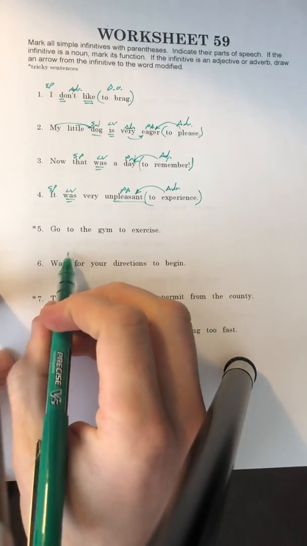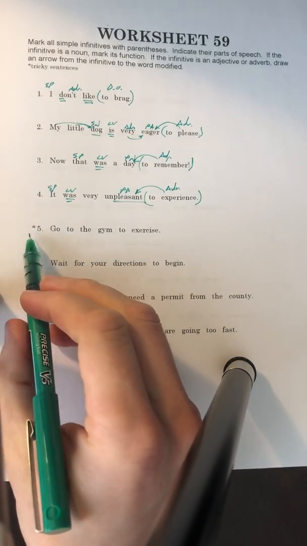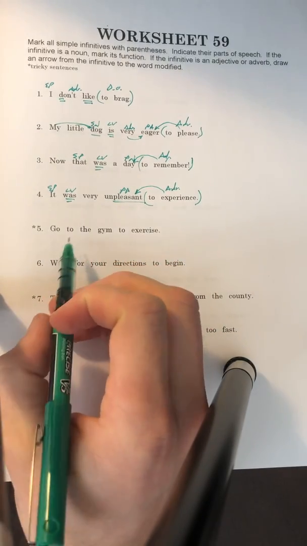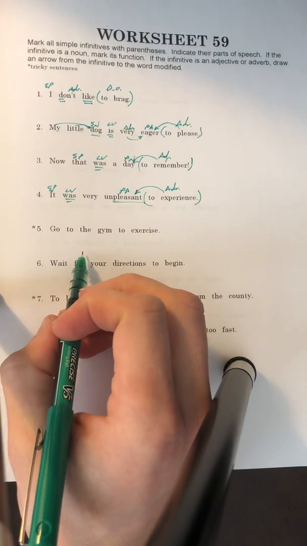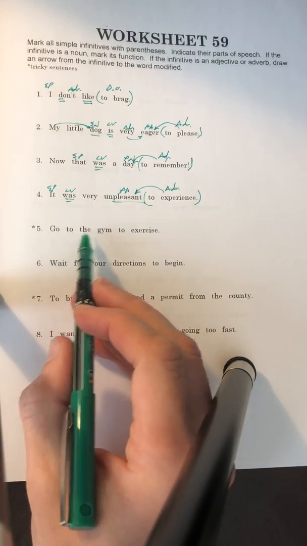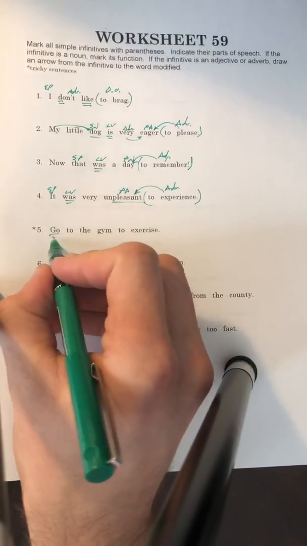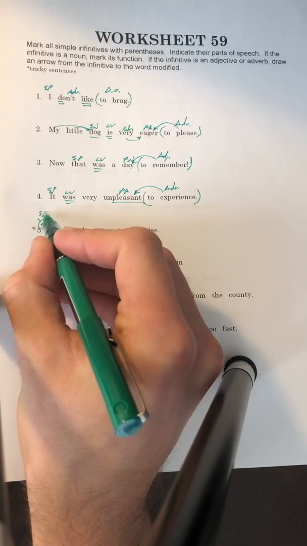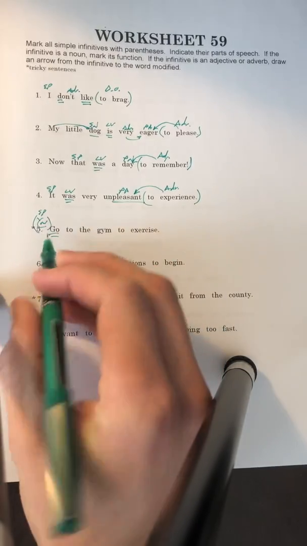Go to the gym to exercise. Tricky asterisk there they're showing you on worksheet 59. Remember, we were talking about infinitives on this worksheet. Now, one of the things that they want to test you on is your use of to, T-O. So go is a verb. It's an imperative verb. It's a command. So the implied subject pronoun you is the subject.